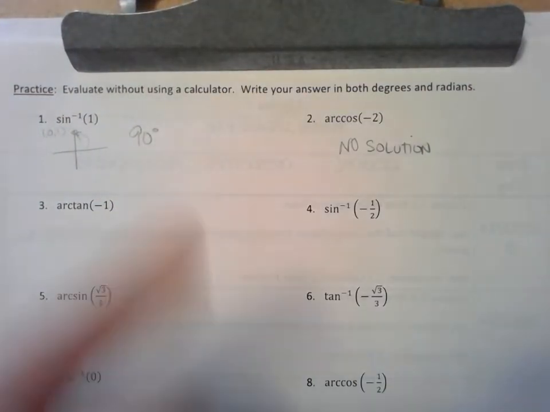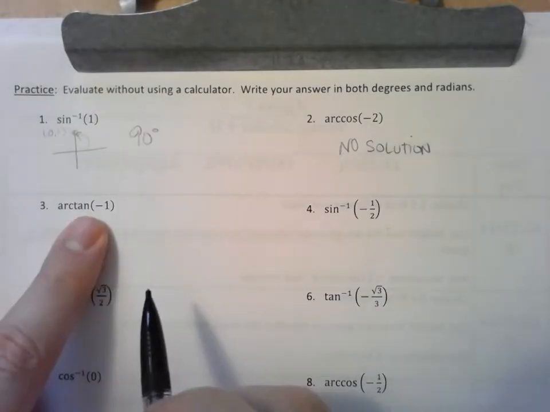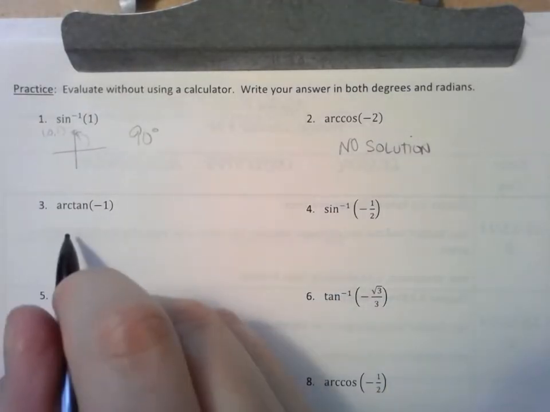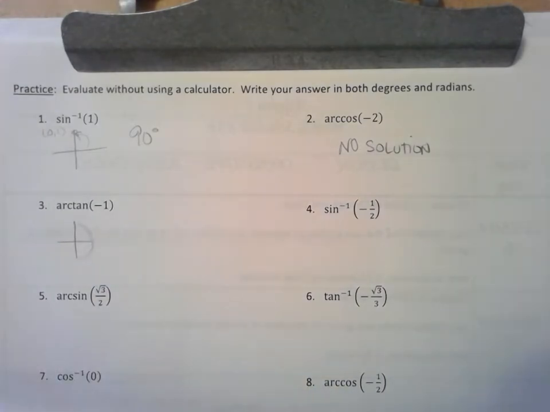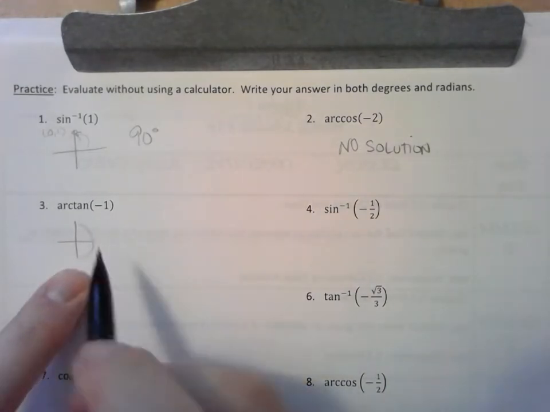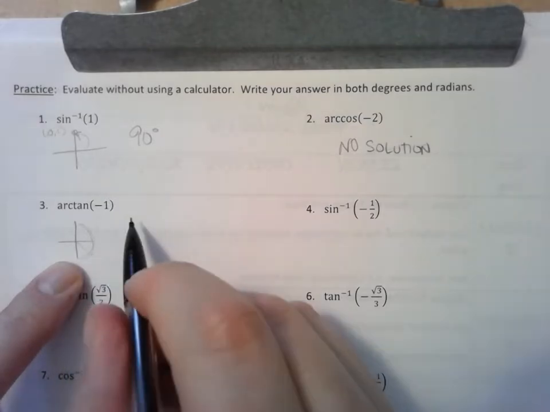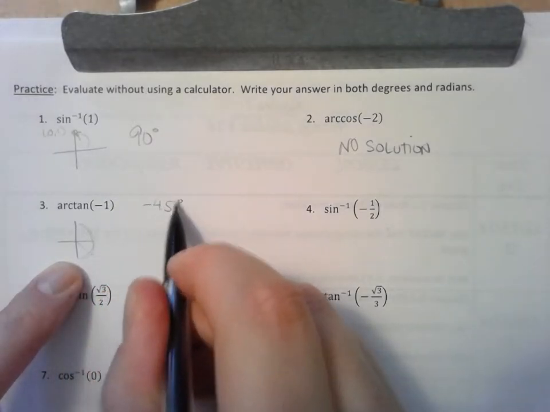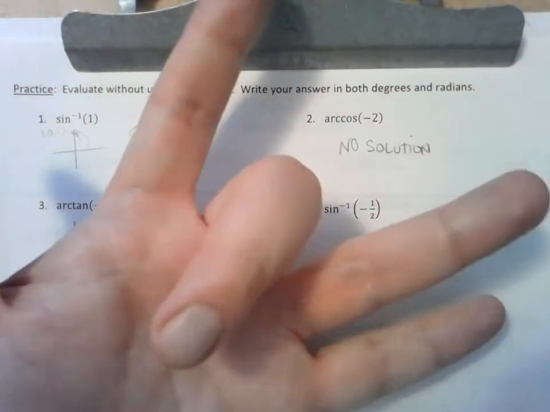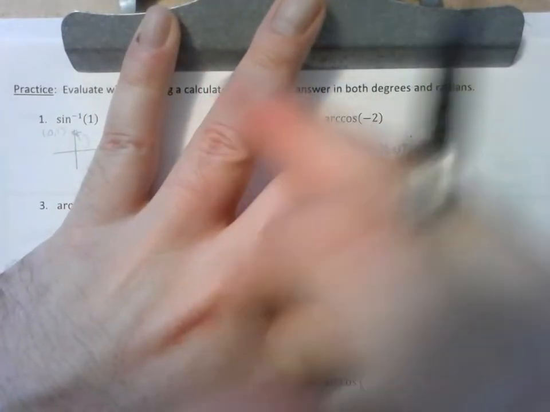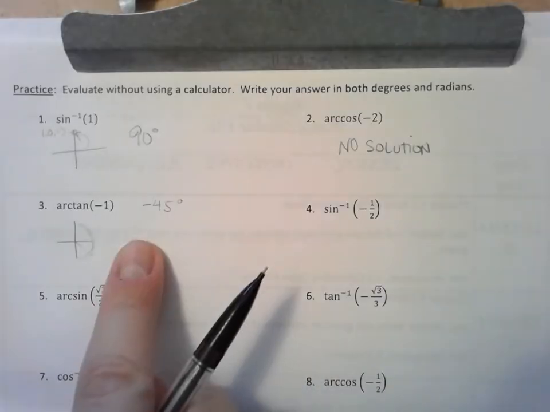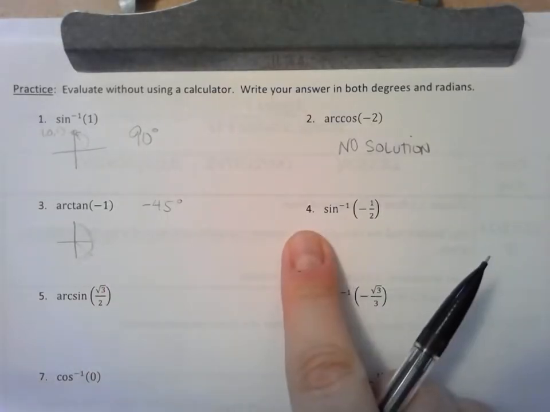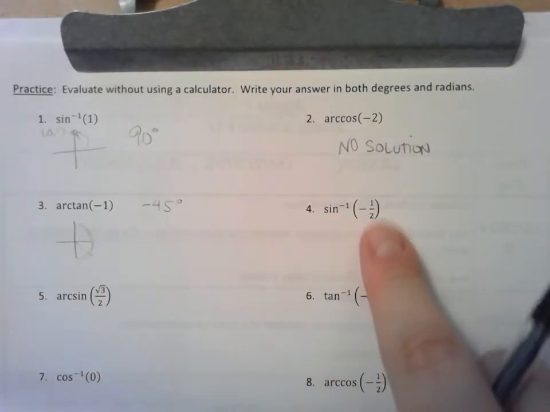But the answer isn't 45 because we want the tangent value to be negative. Tangent inverse is defined between negative 90 and 90, not including those endpoints. So negative 45 would be our answer. At negative 45 degrees, your tangent value would be negative root 2 over 2 divided by positive root 2 over 2, or negative 1.